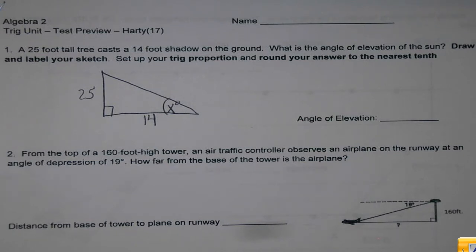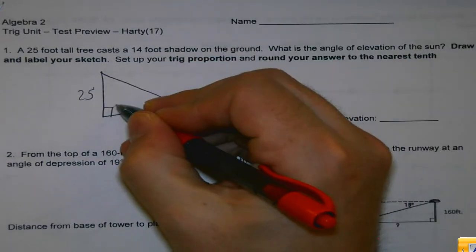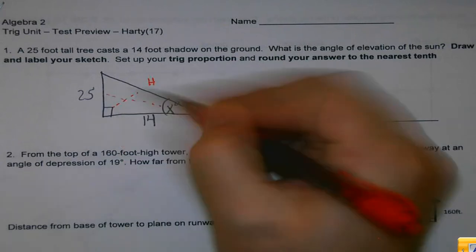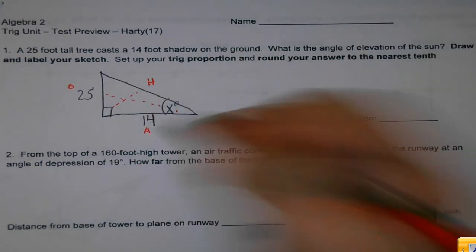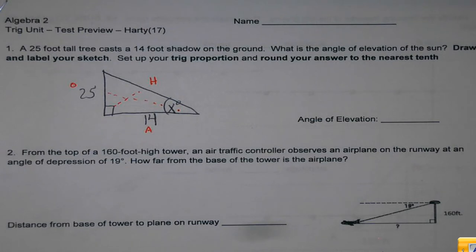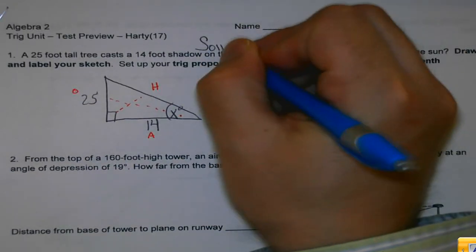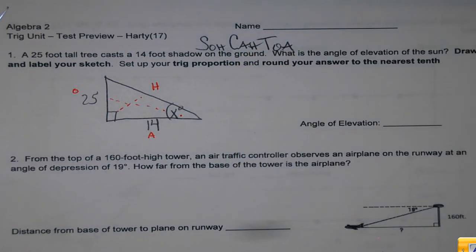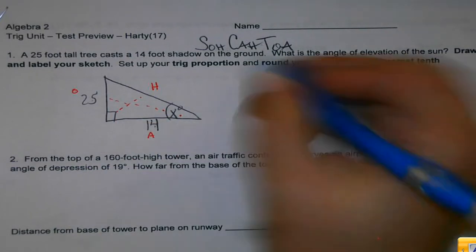Now, we talked before about this too. When I'm labeling my sides, opposite the right angle is my hypotenuse. Opposite the angle I'm looking for is my opposite, and then adjacent's my other. So, I start to look. Again, just a reminder here. So I look and I go, okay, so I've got O and A. Oh, it's going to be T, that's tangent.